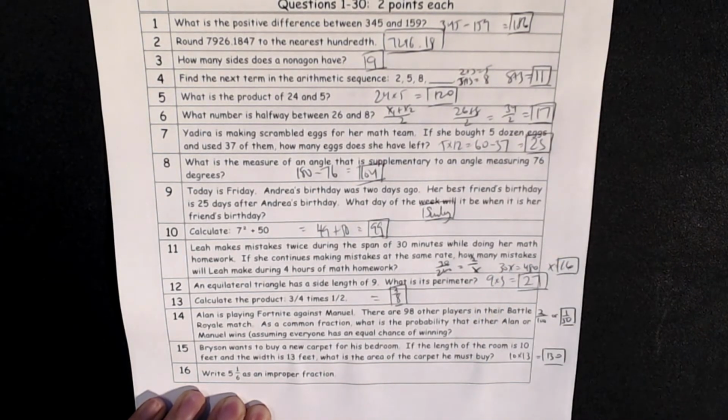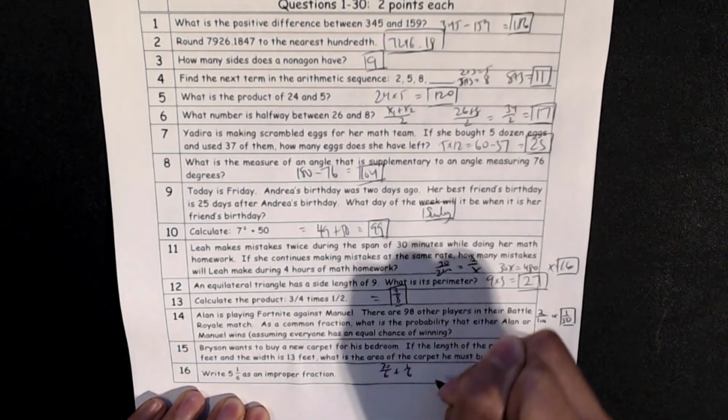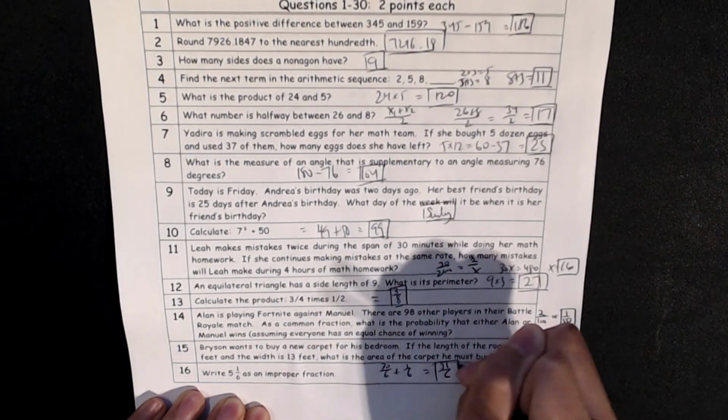Question 16. Write 5 and 1/6 as an improper fraction. An improper fraction is a fraction whose numerator is greater than the denominator. We can do so by converting 5 into sixths. Since 1 equals 6 over 6, 5 is 5 times that, or 30 over 6. Therefore, 5 and 1/6 is 30 over 6 plus 1 over 6 equals 31 over 6, and that is our answer.